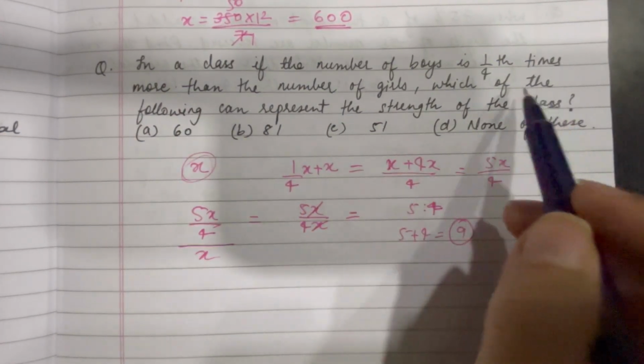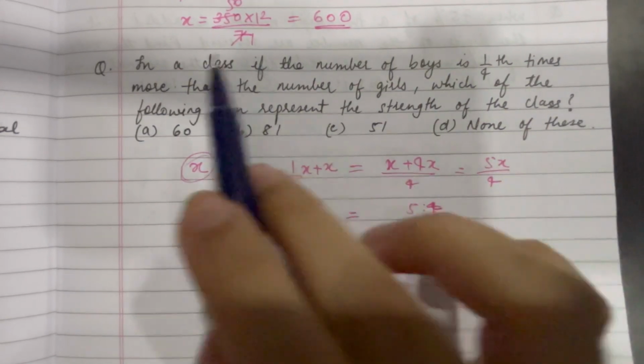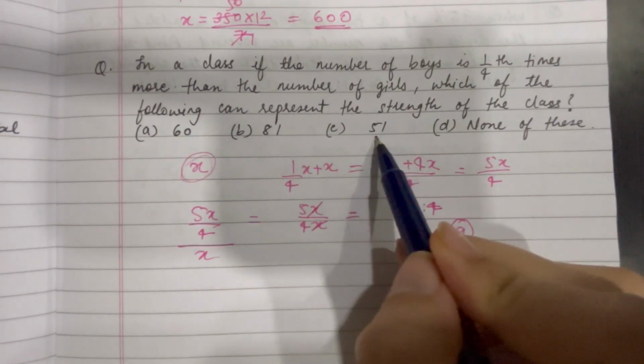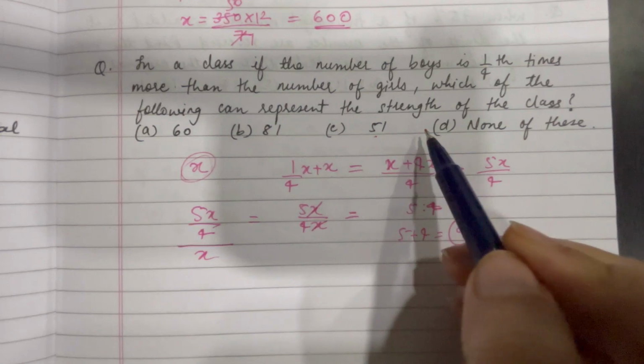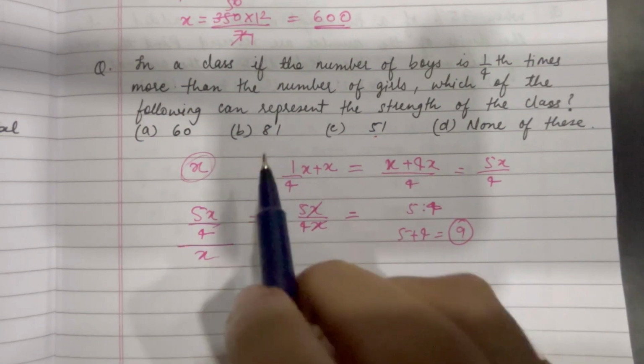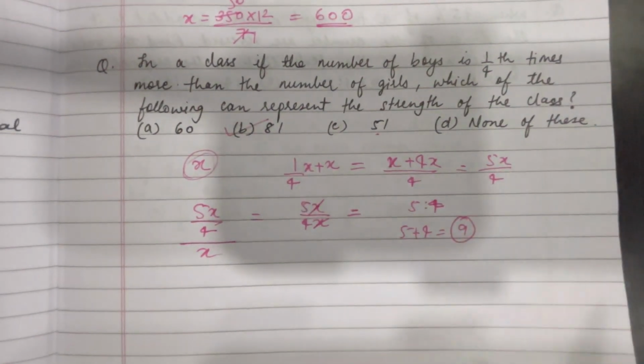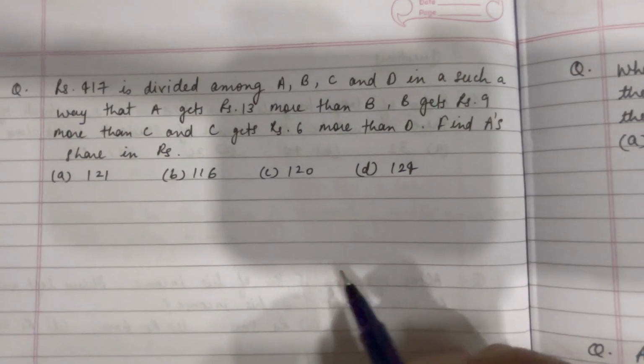Now, which of the following can represent the strength of the class? 60 is divisible? No. 51 is divisible by 9? No. But 81 is divisible by 9? Yes. 9 9s are 81. So 81 is the answer. Moving on to the next question.